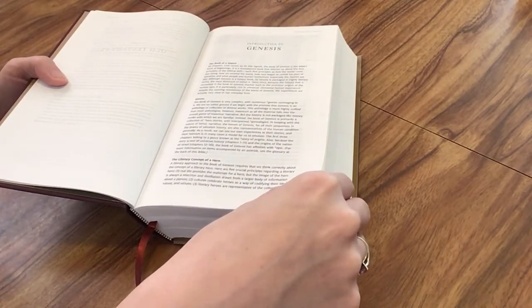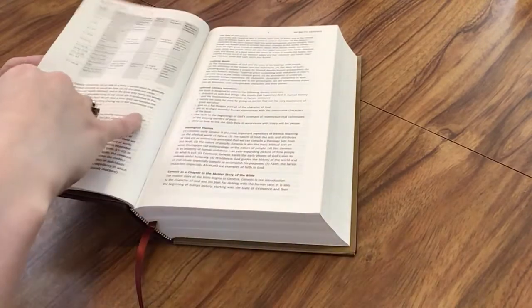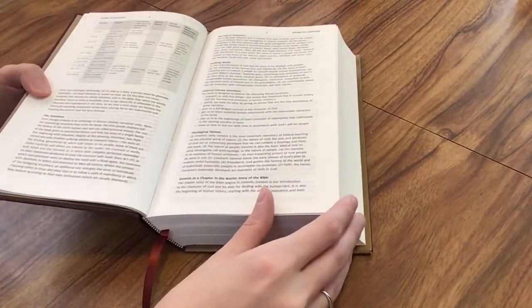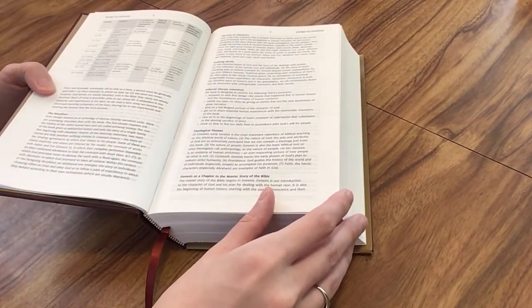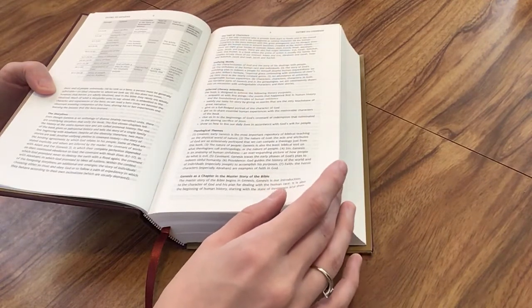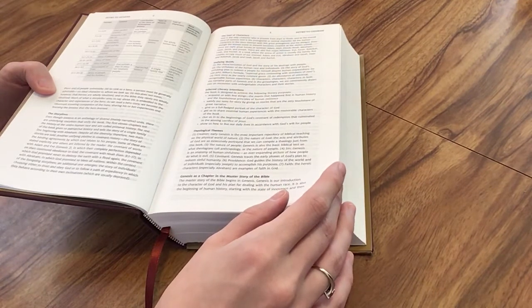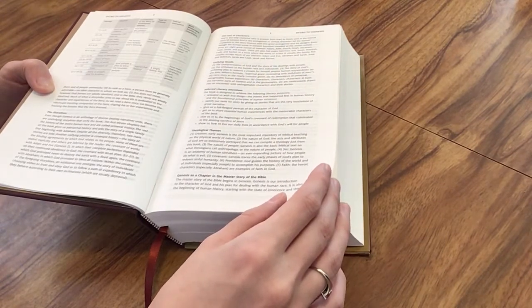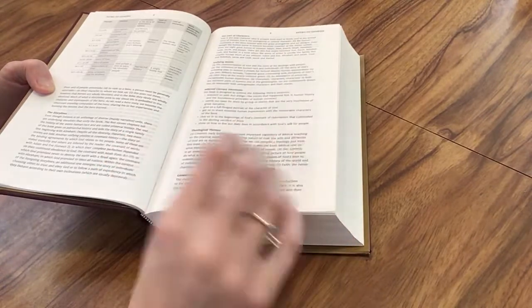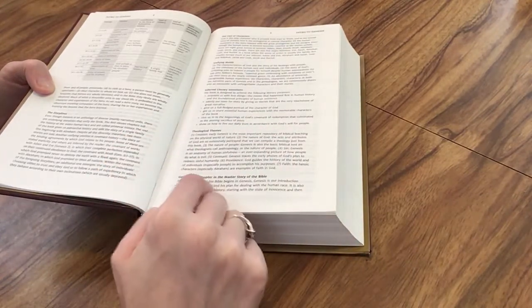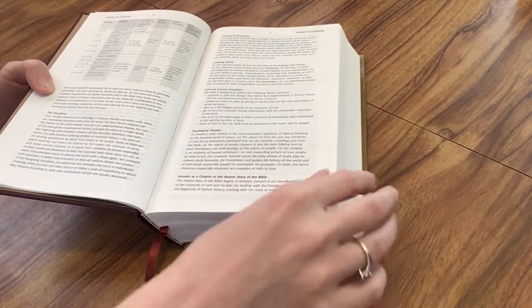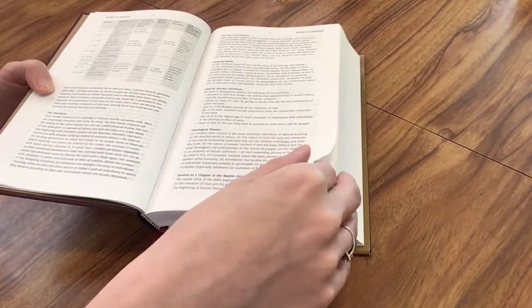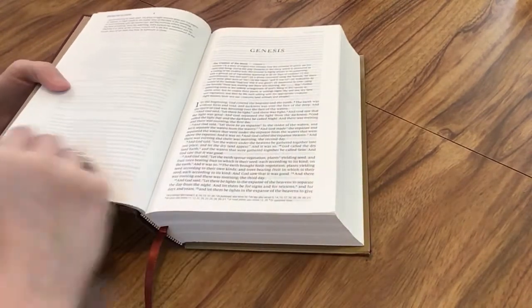So for Genesis, we also have the literary concept of a hero. We have the storylines, the cast of characters, unifying motifs, inferred literary intentions, theological themes, and Genesis as a chapter in the master story of the Bible. And they do have that, the book as a chapter in the master story of the Bible. That is found in every book, so that's kind of neat.